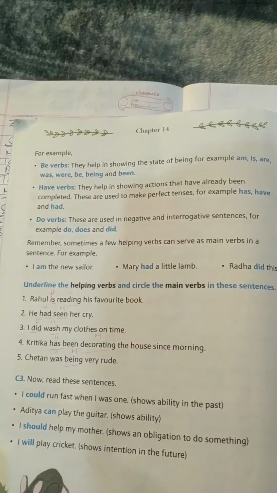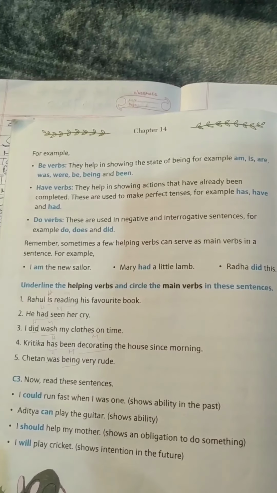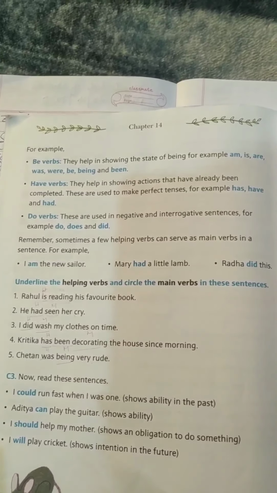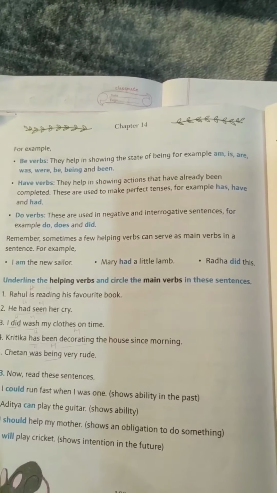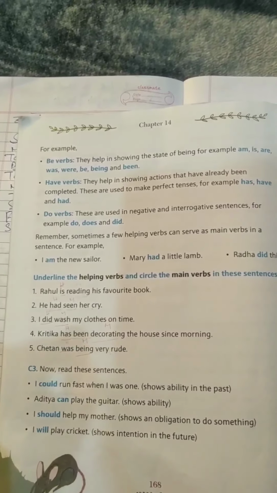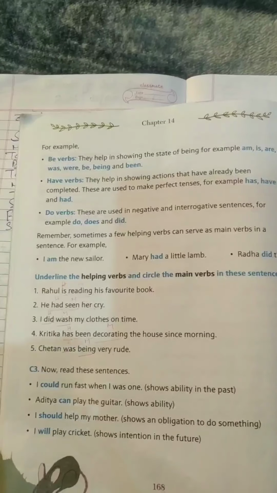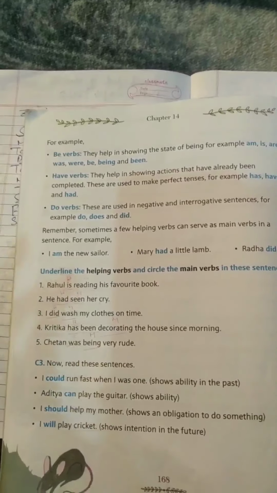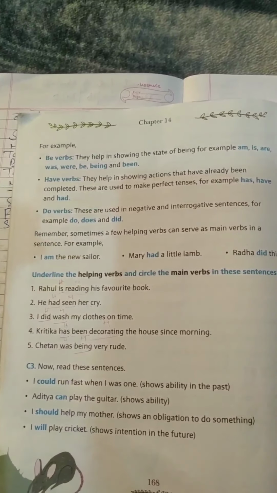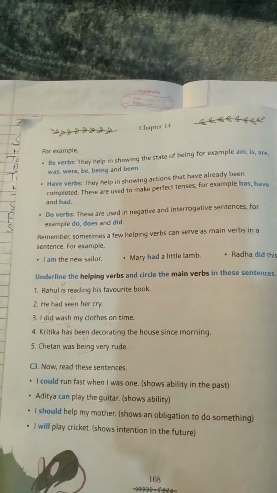Remember, sometimes a few helping verbs can serve as main verbs in a sentence. For example, I am the new sailor, Mary had a little lamb, Radha did this. So these, am, had and did, are actually helping verbs, but in some sentences, they can act as main verbs as well. So you should remember this. Sometimes helping verbs can be main verbs as well.